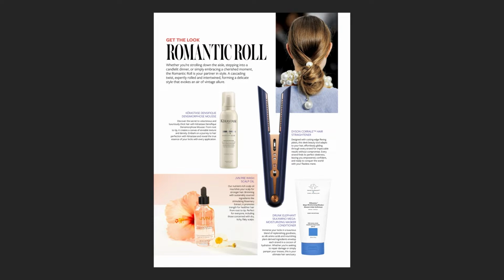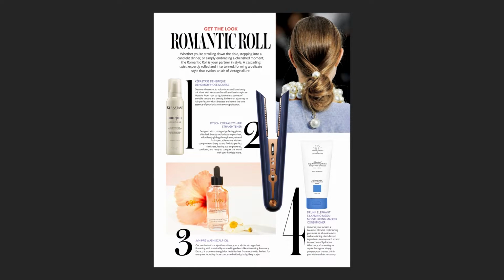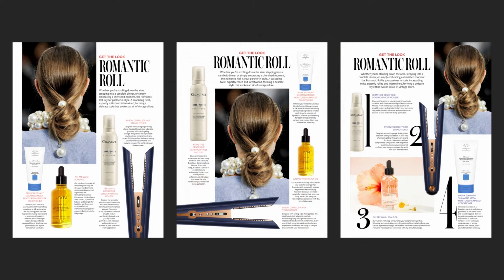I'm gonna go with numbers like this. Note that I have contrast between the numbers and size, but also the sizes are balanced with each other as well. All right, let's look at the options. They all work. If a designer showed me these layouts, I would be very happy.